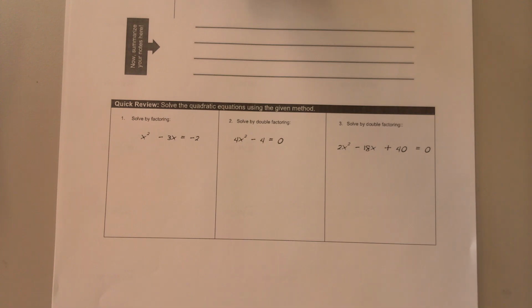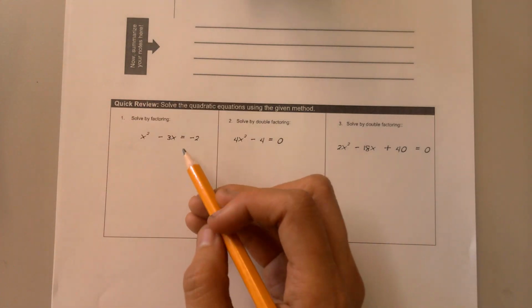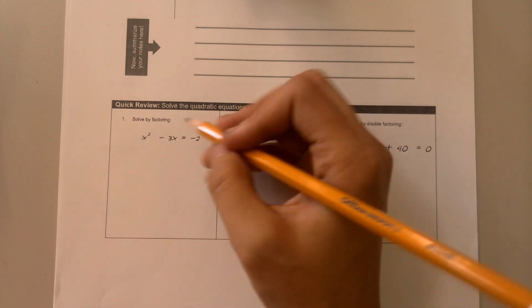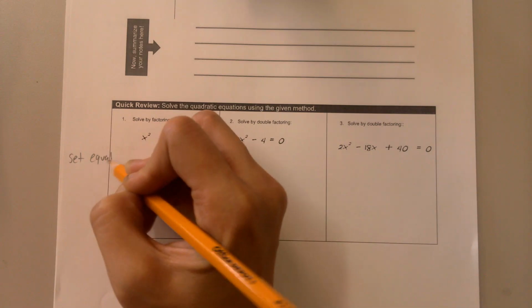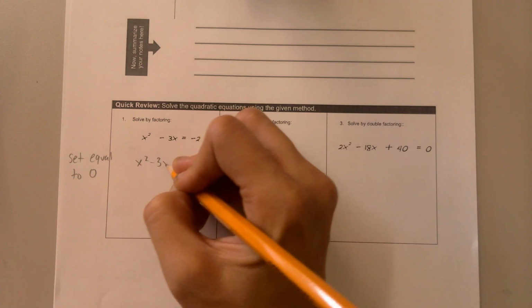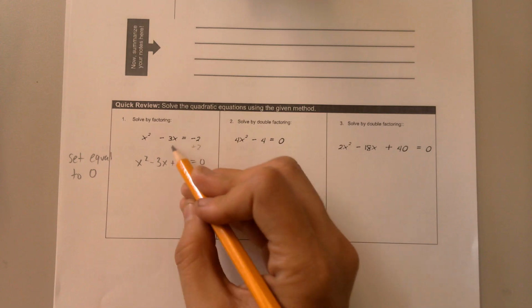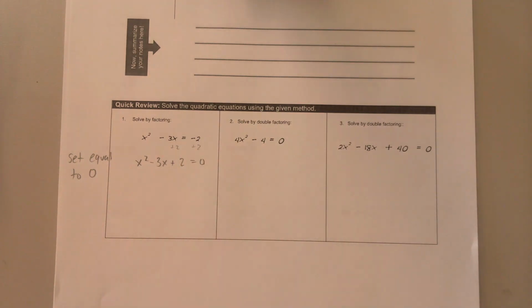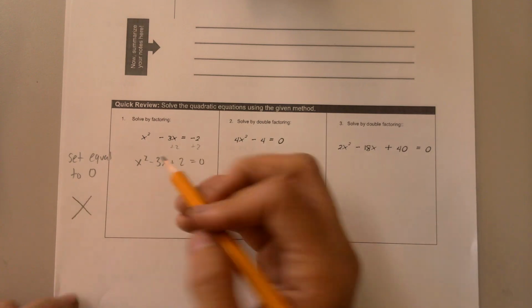Okay, solve by factoring. So if you remember, the first step for factoring is we need to get everything to one side. So right, we need to set it equal to 0. So we bring that over, we have x squared minus 3x plus 2 equals 0, right? We move this 2 over. And then we need to find two numbers that multiply.